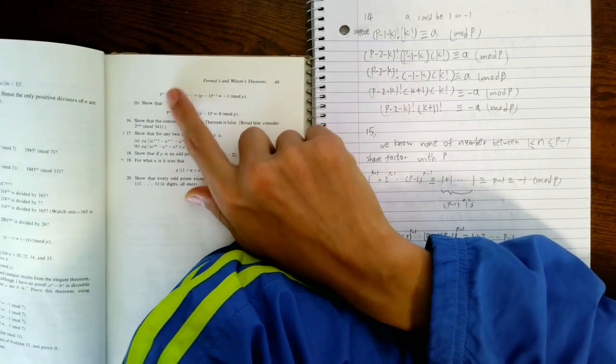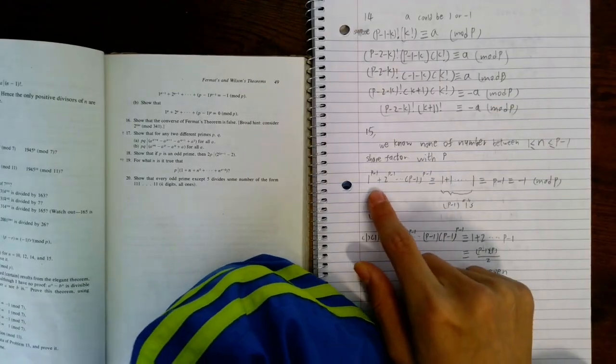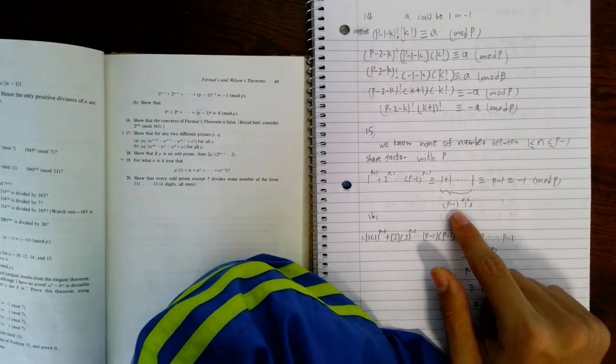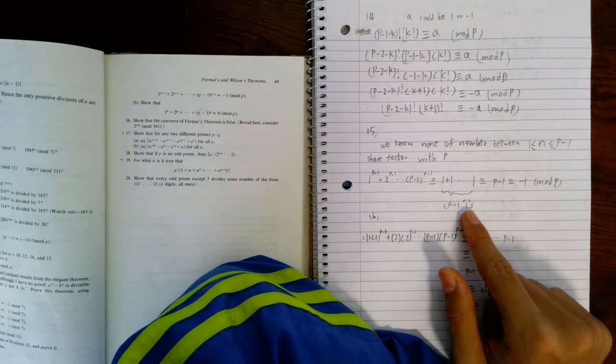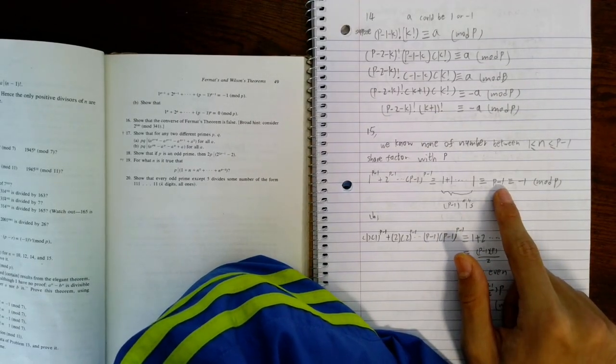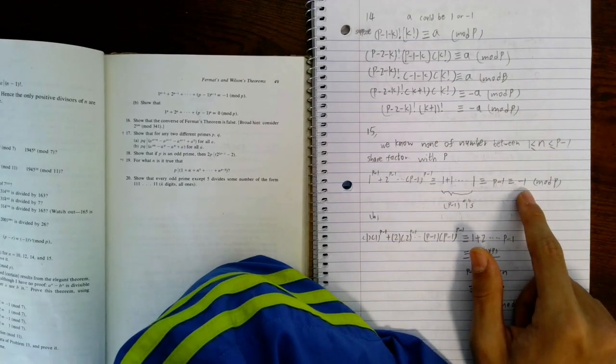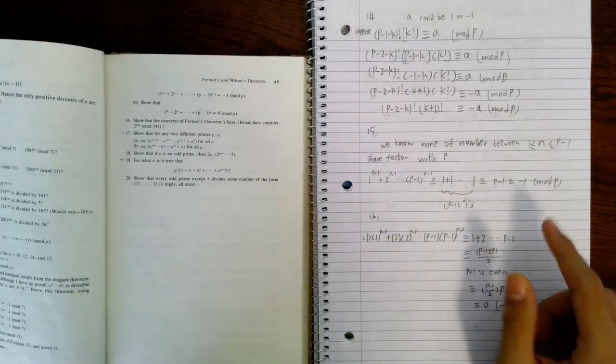Since they are all smaller, that's impossible. And by the Fermat theorem, we have a total of P minus 1 ones adding together, and we get P minus 1. The modulo is equal to -1.